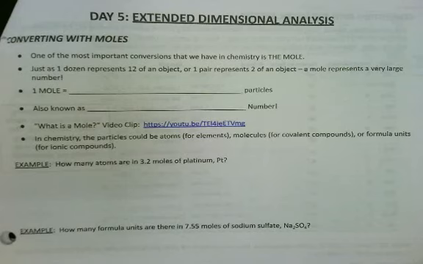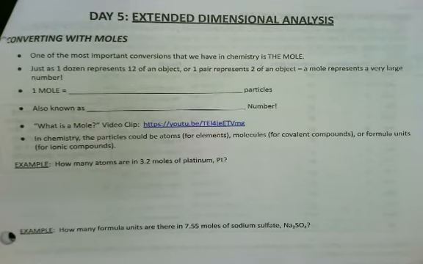Okay, so today we are going to be doing day 5 of our notes. We are going to talk about converting with moles using dimensional analysis. The mole is one of the most important conversions we have in chemistry, as we discussed when we were talking about measurements. The mole is the unit that we use to measure quantity.